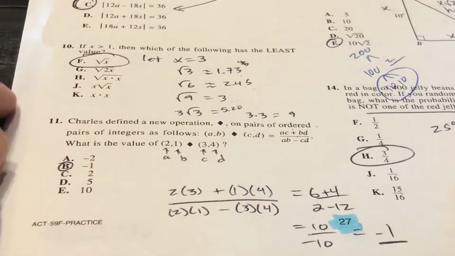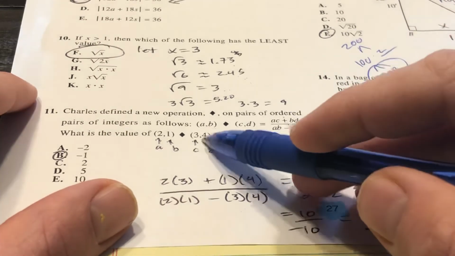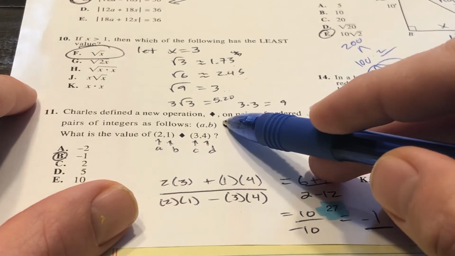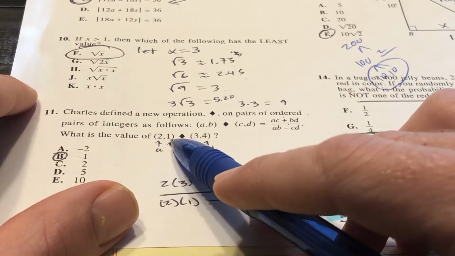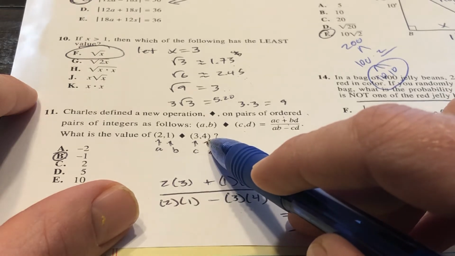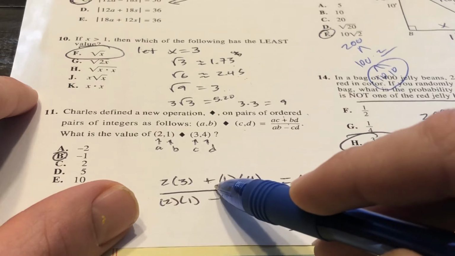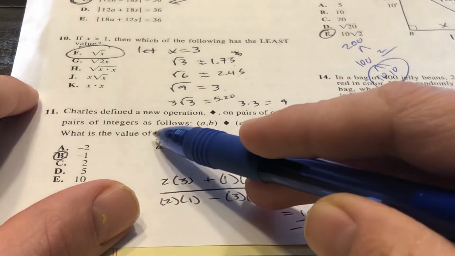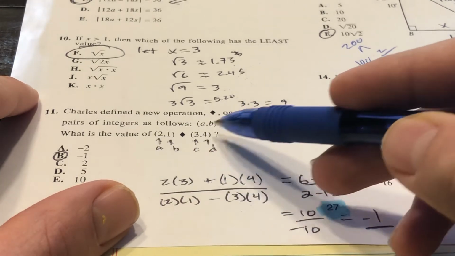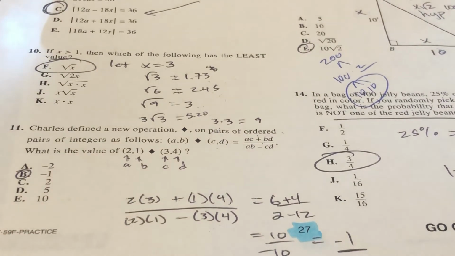Charles defined a new operation on ordered pairs of integers as follows. (A, B) diamond (C, D) is equal to that. All right, so that's A, that's B, that's C, that's D. So I have to do A times C. 2 times 3 plus B times D over A times B minus C times D. I get a negative 1. 10 over negative 10, a negative 1.